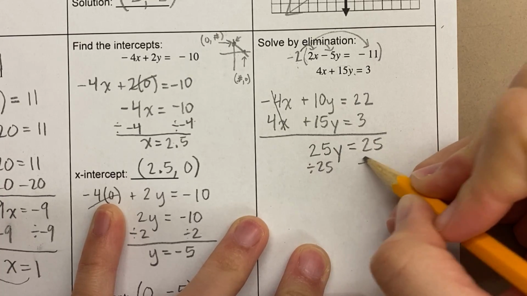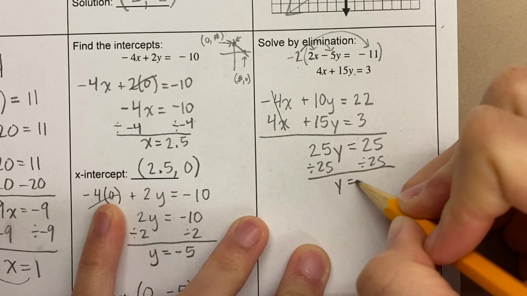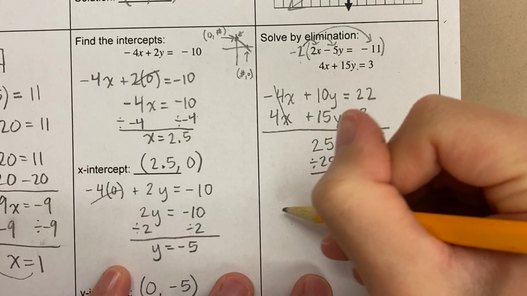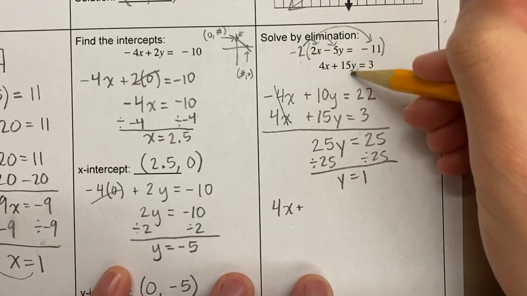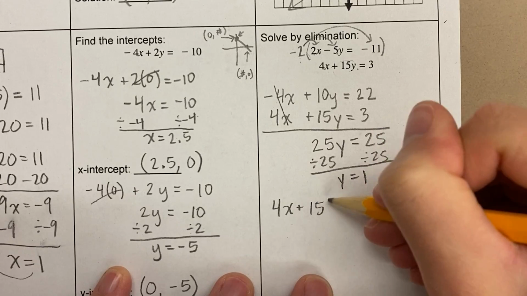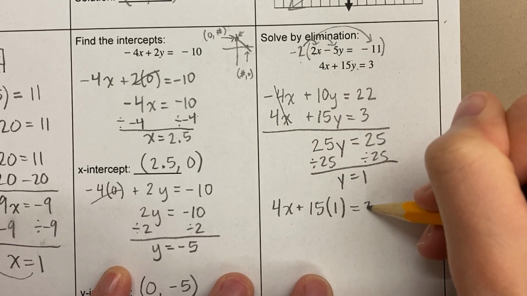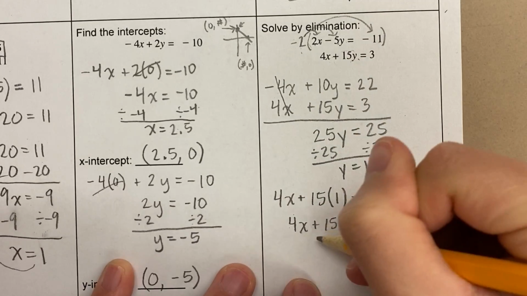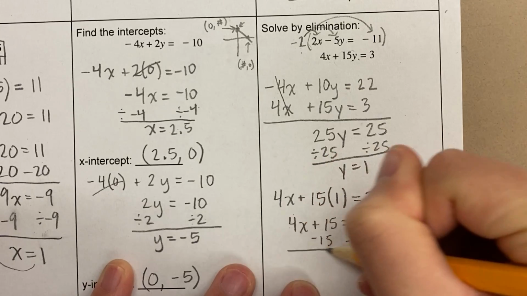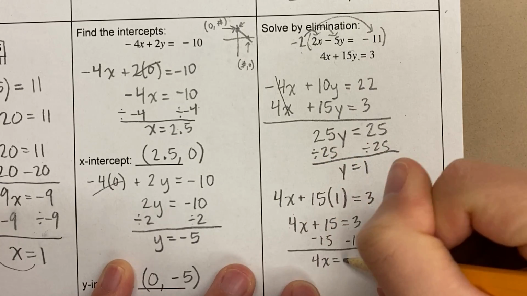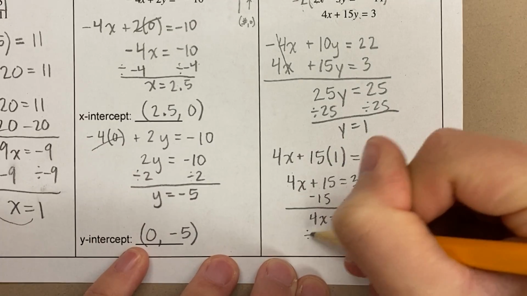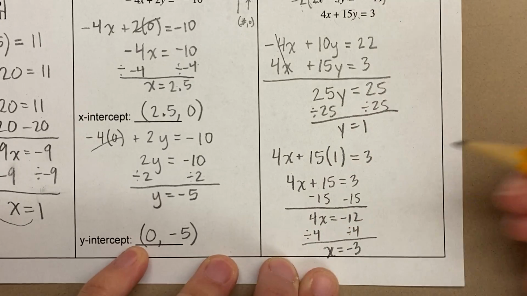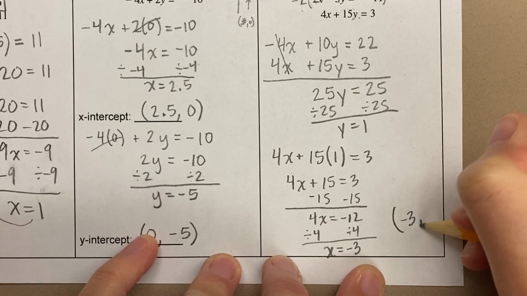So when I divide, I get y equals 1. Okay, remember I'm not done yet. I need to find my x value. So I'm going to take this y and plug it back in here. And I could plug it into either equation. It doesn't matter which one. I'm just going to plug it into this one. Okay, and I'm subtracting from both sides. Dividing by 4 to get x by itself. And I get x is negative 3, and y is 1.